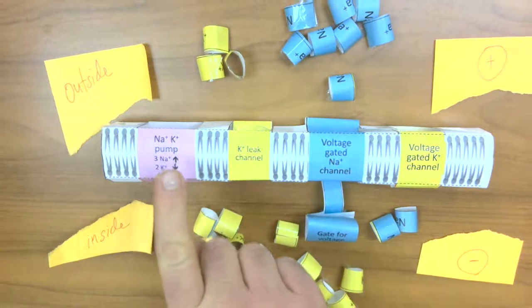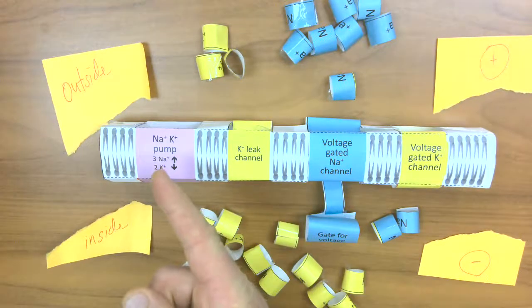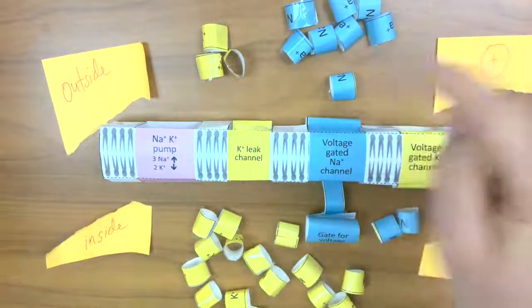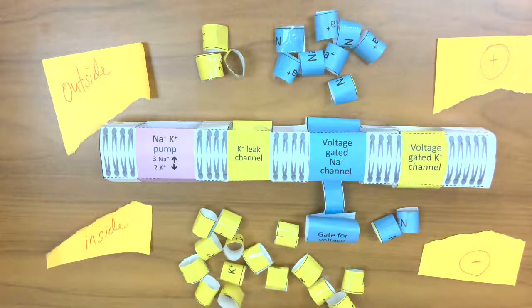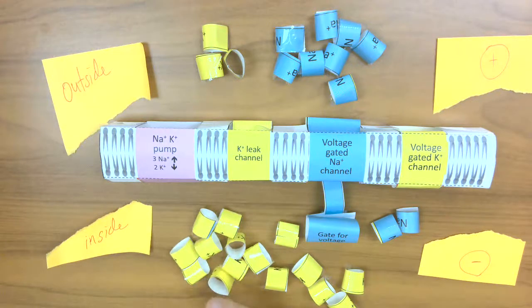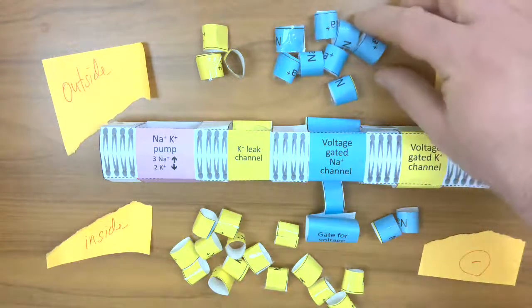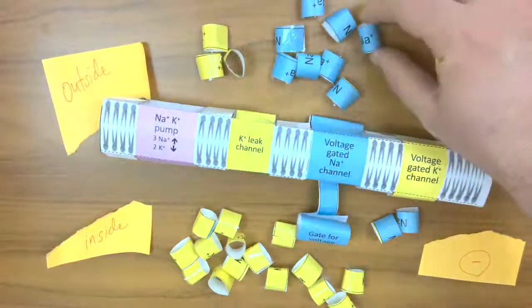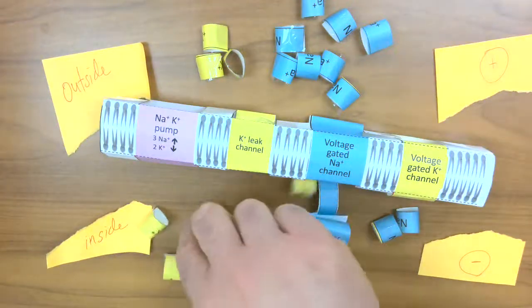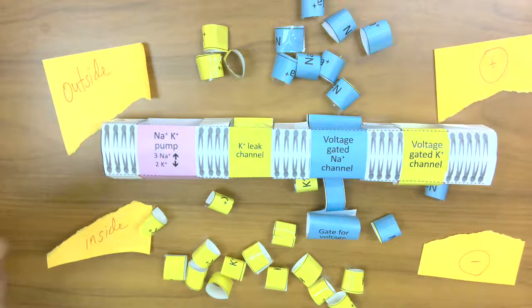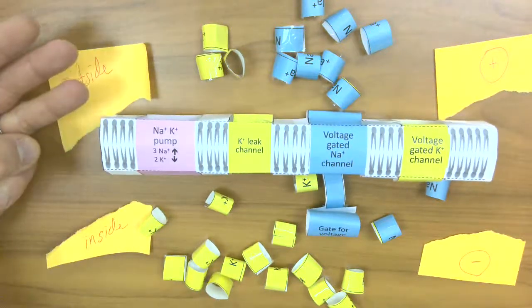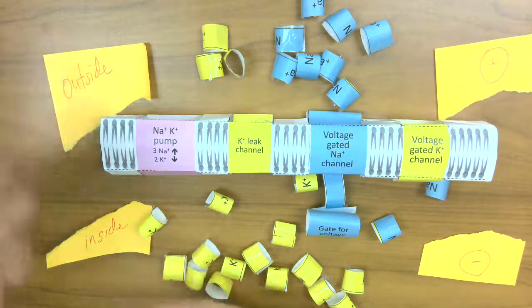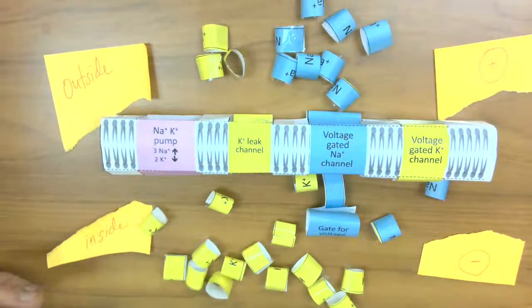One is the sodium potassium ion pump. This pump pumps out 3 sodium ions, which are in blue here, and then it pumps in 2 potassium ions, which are yellow. Now, notice that both sodium and potassium have positive charges. So when we operate this pump, if you pump out 3 positive charges and you only replace it with 2 positive charges, then what happens is you create a charge differential.